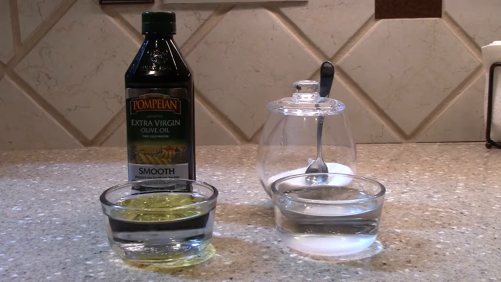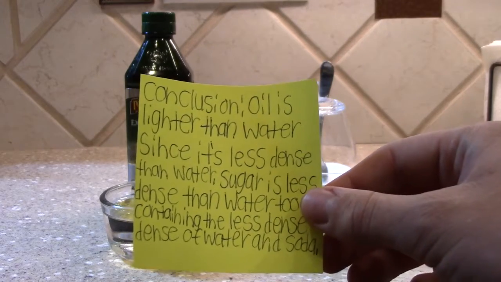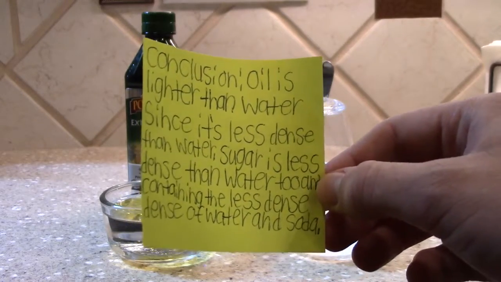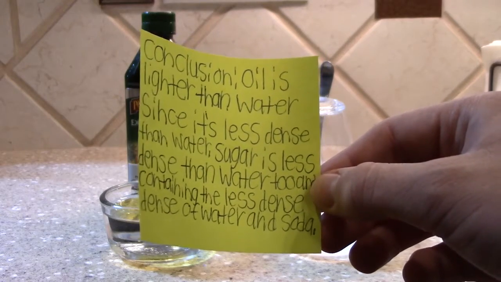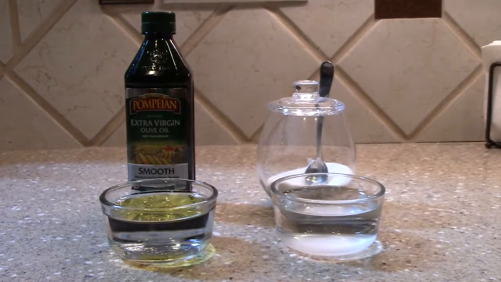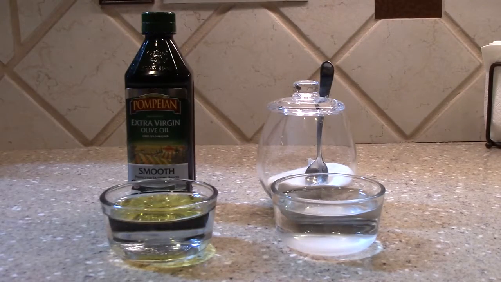Sugar is actually, well, let me take out my conclusion. So my conclusion, oil is lighter than water since it's less dense than water. Sugar is less dense than water too, and containing the less dense of water and sugar. So, okay, sorry if I wrote dense two times. Well, my conclusion says that the sugar is heavier than water, I think.